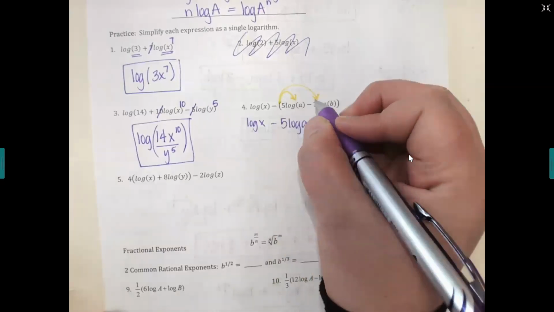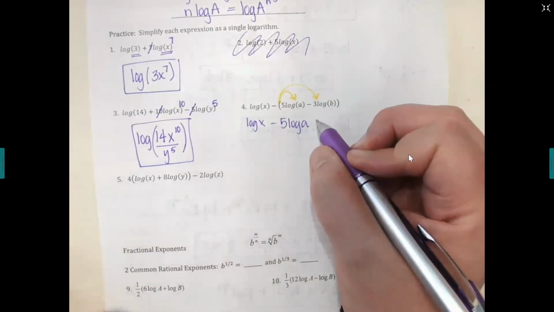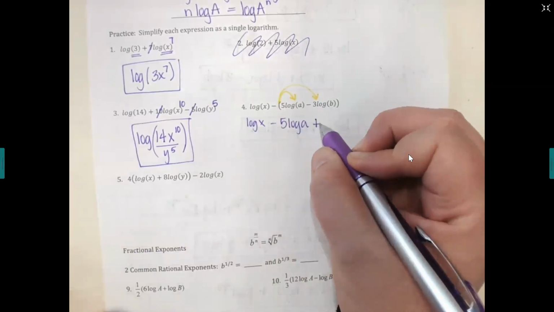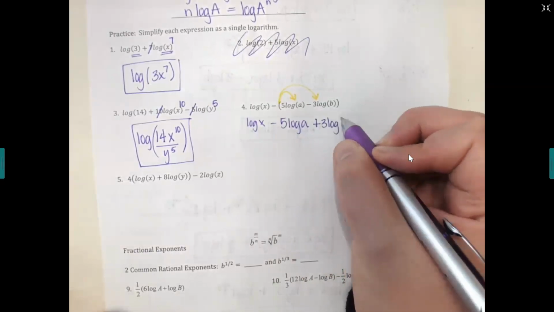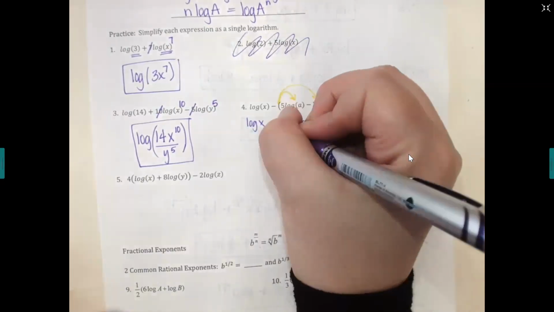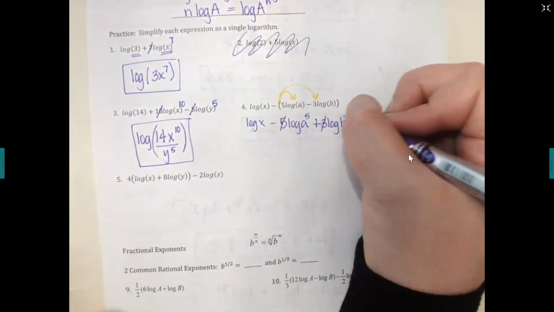And what's minus on a -3? Now that's a +3 log b. Okay, so once I've distributed those parentheses in, then I'm going to pull all my front numbers up and then put everybody back into the same log. So my a is now an a to the 5. My b is now a b to the 3.